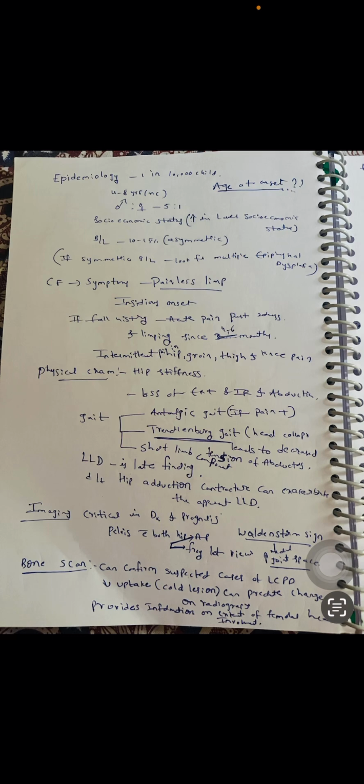Clinical features are the symptoms. There is a painless limp, insidious in onset. If there is a fall history, there may be acute pain, and there may be intermittent pain in the hip, groin, thigh, and knee.